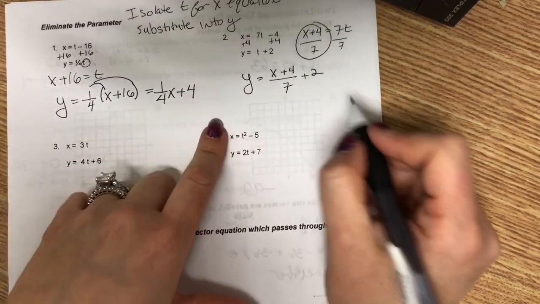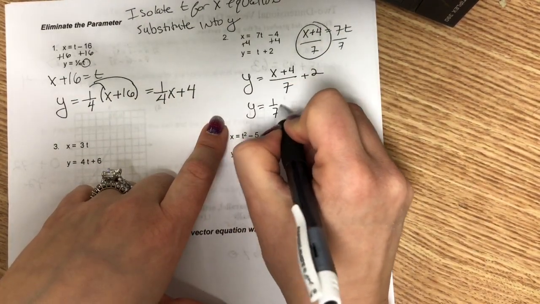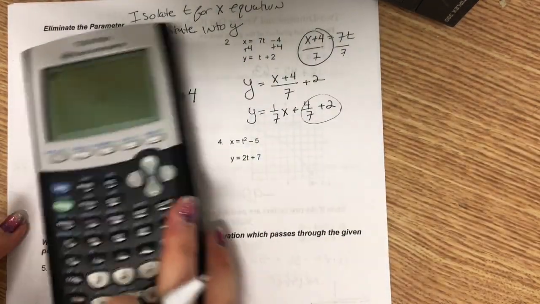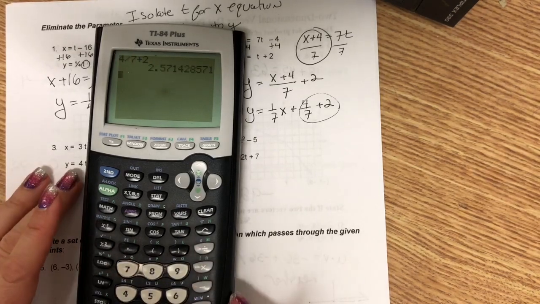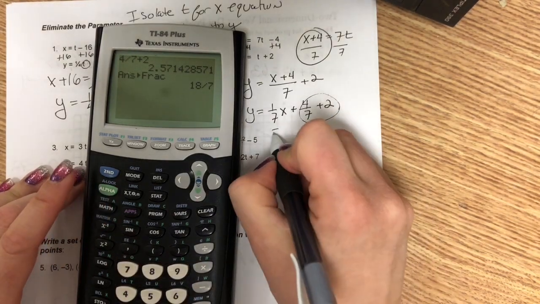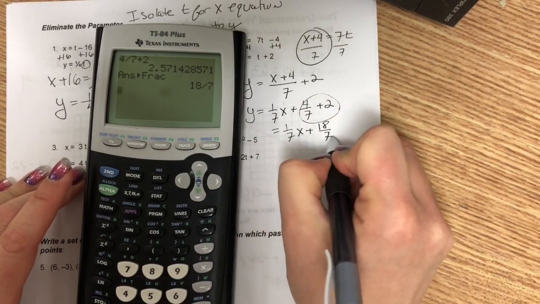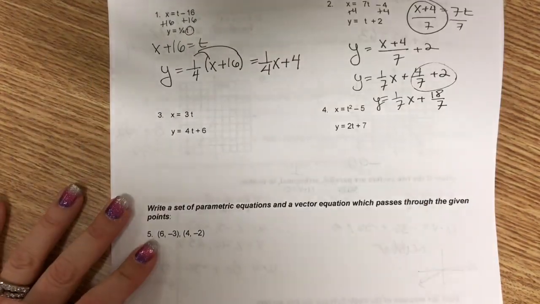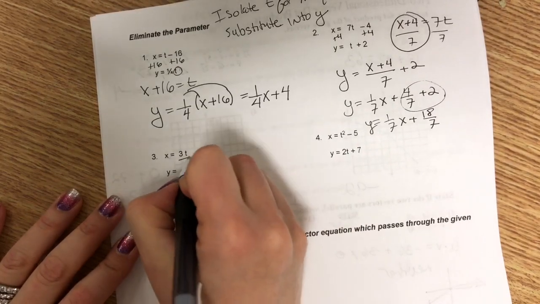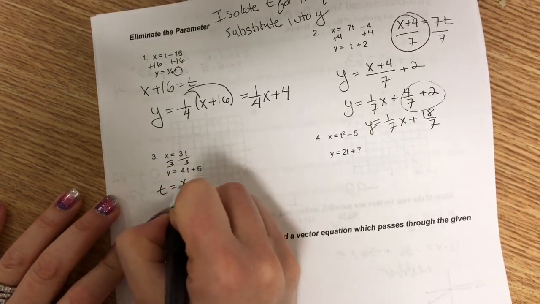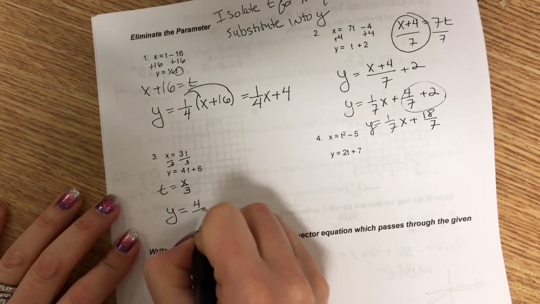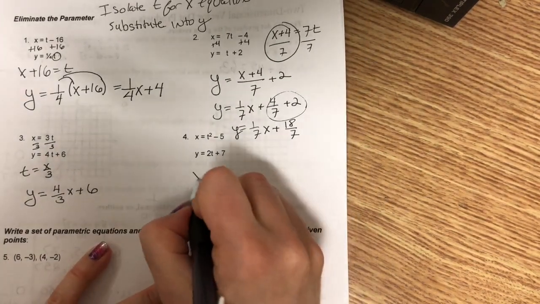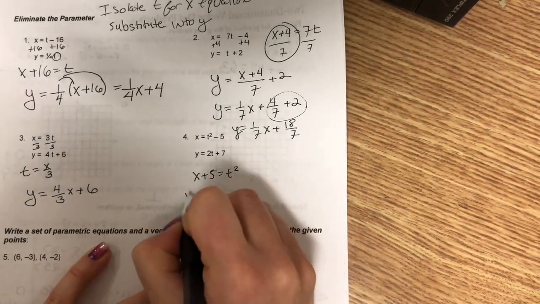Well, that doesn't look very nice. I'm going to rewrite it as 1/7 x plus 4/7 plus 2, and then we can use our calculator. 18/7. So 1/7 x plus 18/7. So for these, both are lines. All right, then here we're going to divide by 3. So t is x over 3. There's our answer for 3. And then for 4, I'm going to add 5 and then square root.